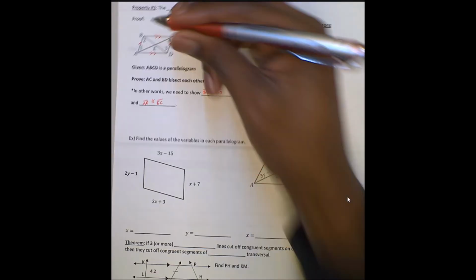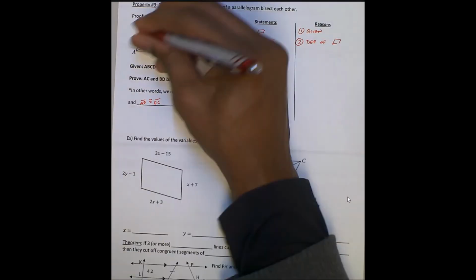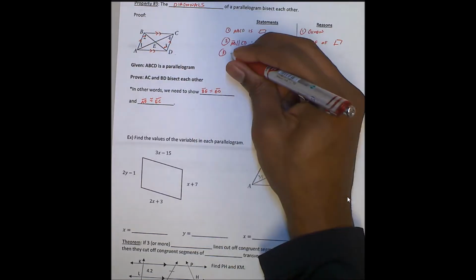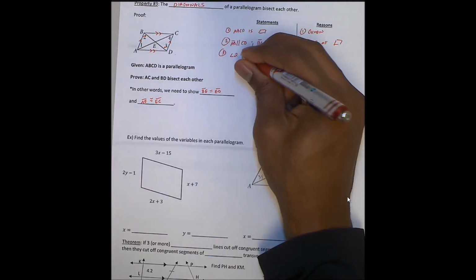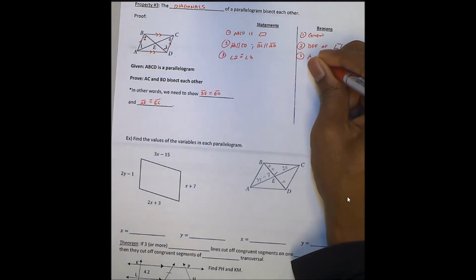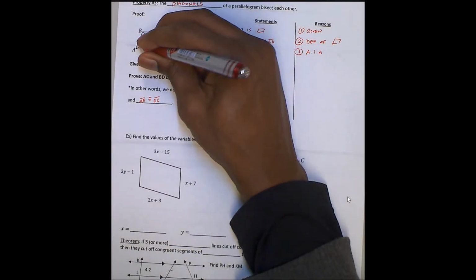Okay. Alright, so since we have those parallel lines, anytime we use parallel lines, we should be thinking about those angles. And what I see here is that I have a pair of alternate interior angles. So I can see that angle 2 is congruent to angle 3 by alternate interior angles. I'll just do AIA. Alright, and from the same thought process, we can see that angle 4 is congruent to angle 1.